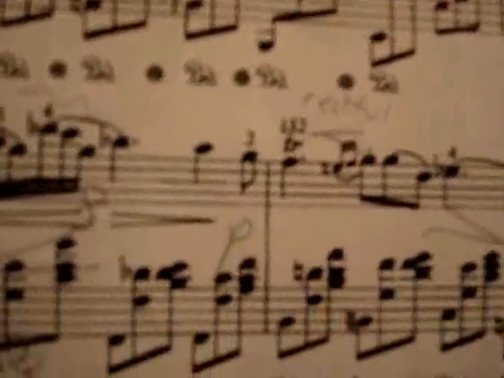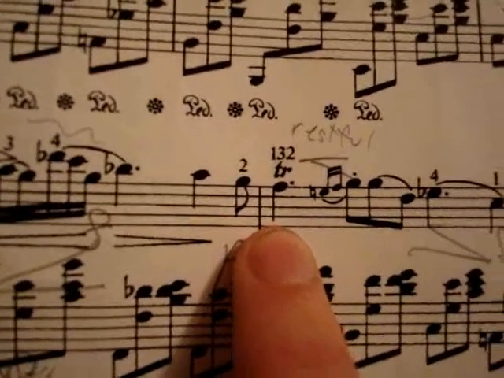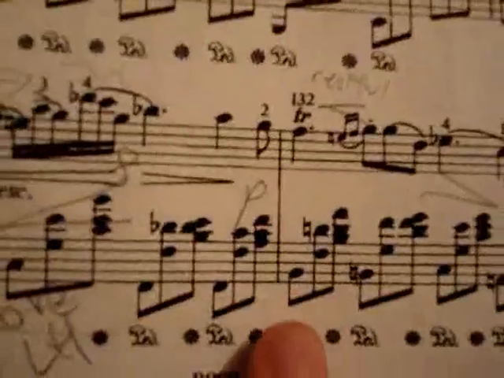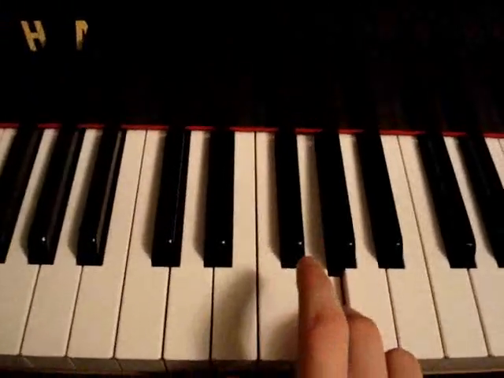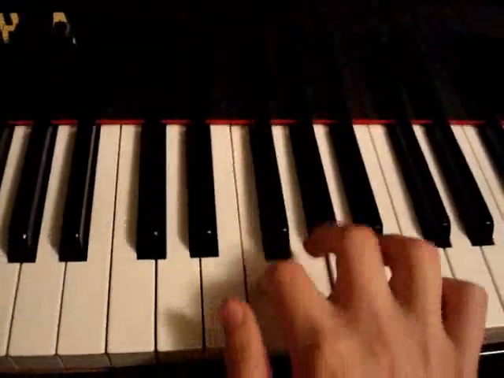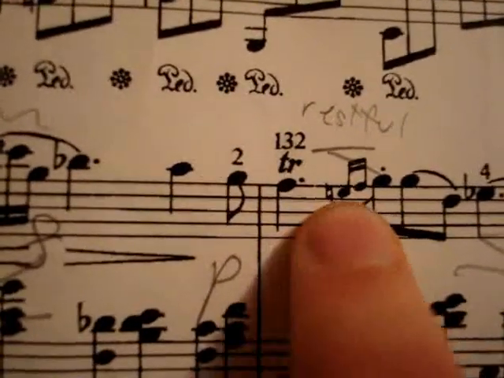And now an extended trill. This is kind of just a normal length trill right here. Now this is going to go for a bit longer because it's a dotted quarter note. For one dotted quarter note length, you're going to be playing this note and this note, and in that time you play the 2 and the 3 back and forth, back and forth. Kind of like a teeter-totter, or it reminds me of a butterfly sometimes, just going along.